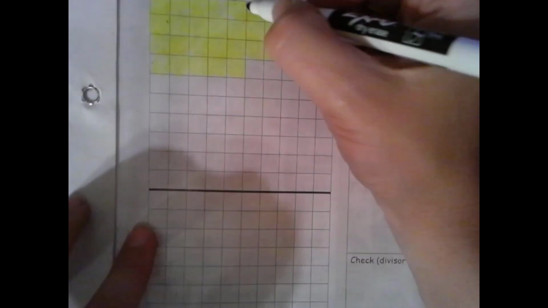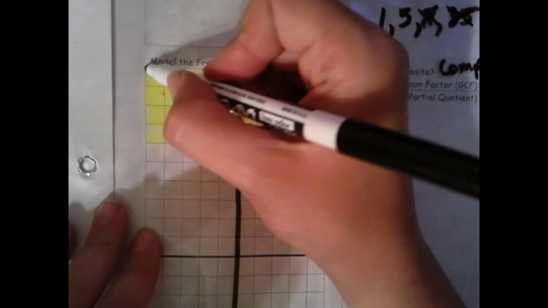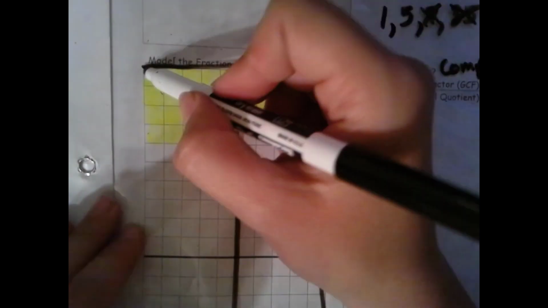Since 5 is half of 10, I can just cut my rows in half. Okay, and remember, your groups do not have to look like mine. You just need to make sure you have 5 in each group, and the shaded is separated from the unshaded.